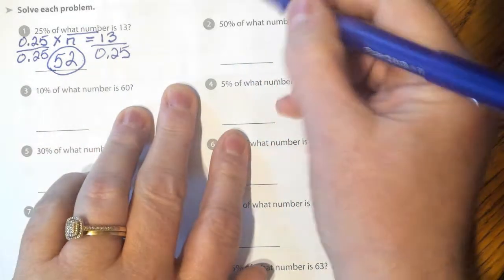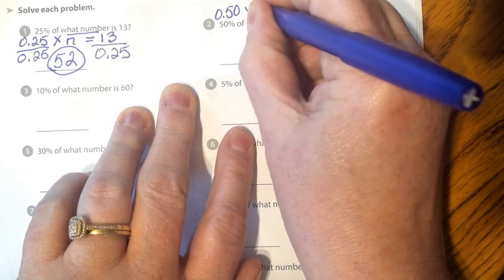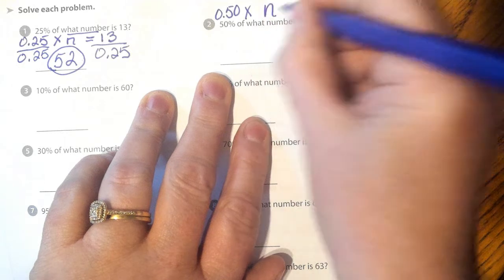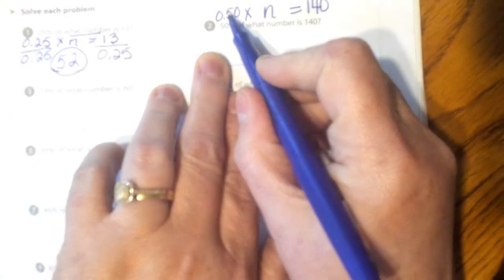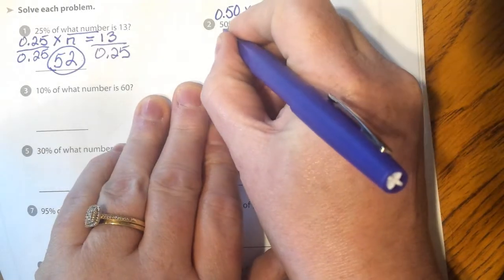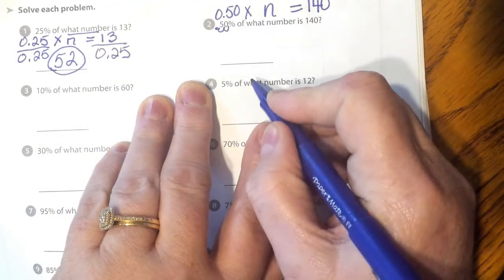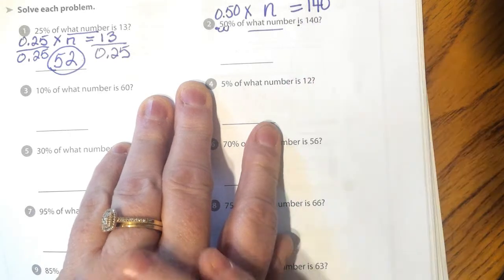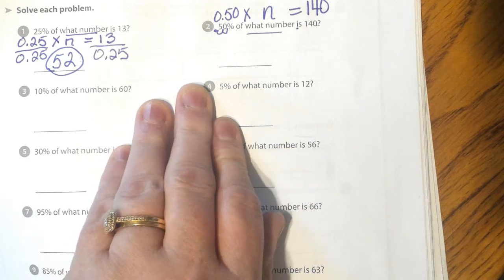So 50% would be 0.50, of means times, and what number is? So this will be what number is 140. Remember our key words here. So we're changing this to a decimal again by moving that decimal 2 places to the left, just like yesterday. Of means times. What number is, in is, equals, and then 140. Okay? So we're just writing down in numbers what the words are saying.